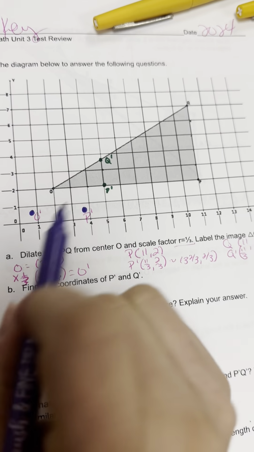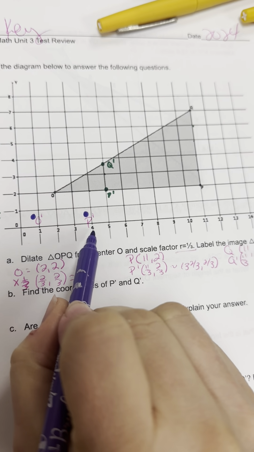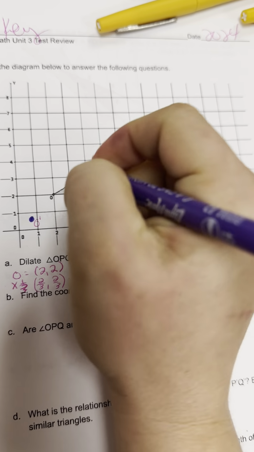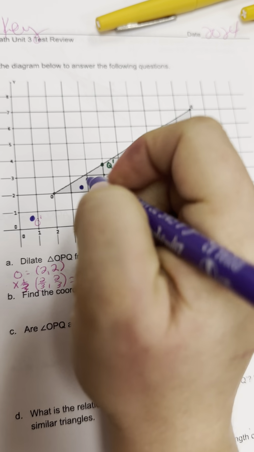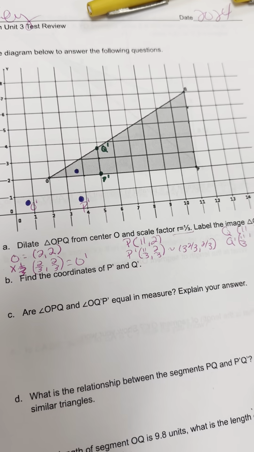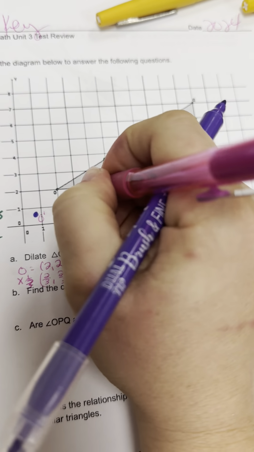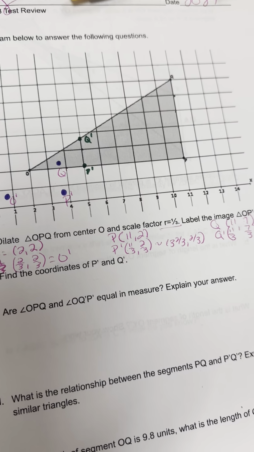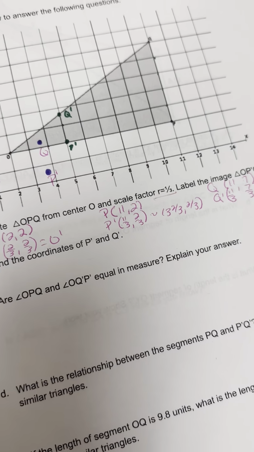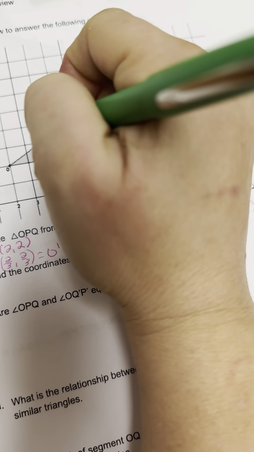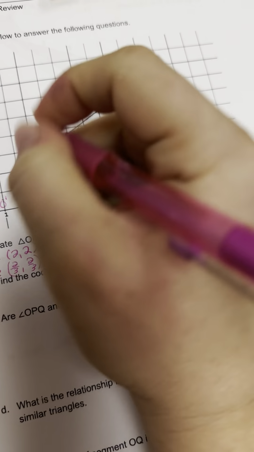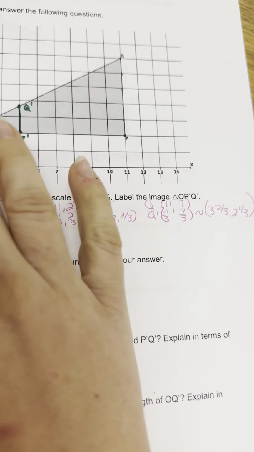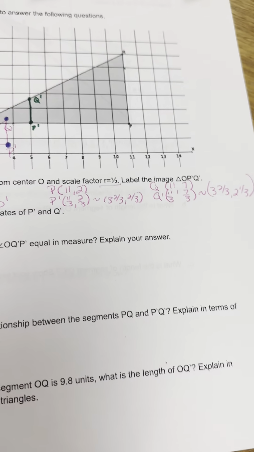There's my P prime. And then Q prime is at this same 3 2/3, and then up 1, 2, and 1/3. It's Q prime. And then I'm just going to connect those. And you still have the same image regardless.